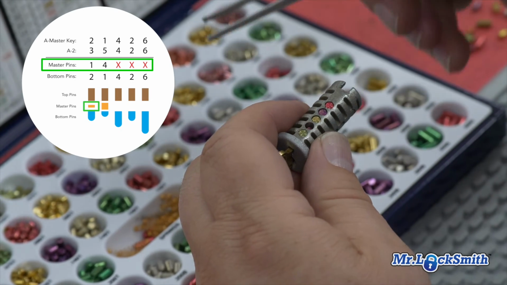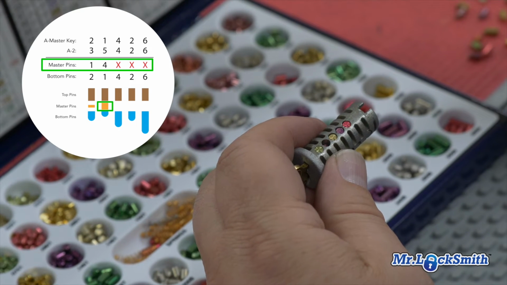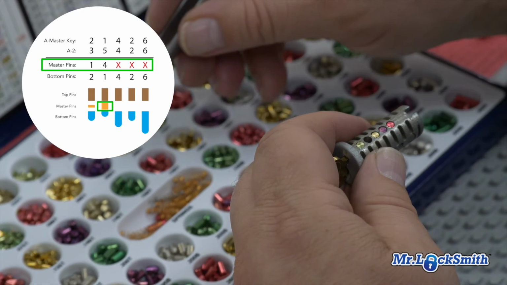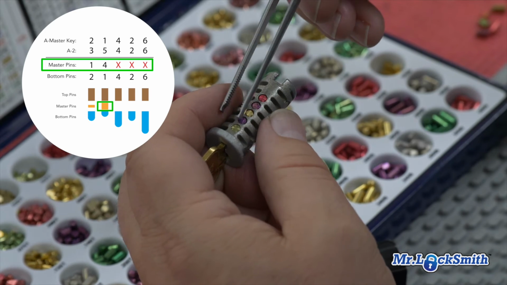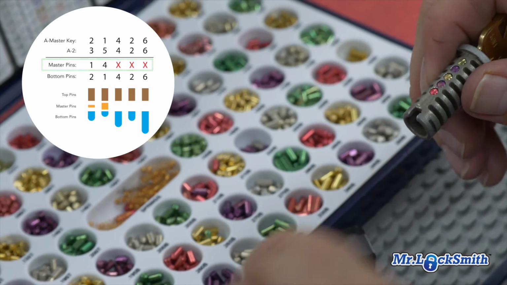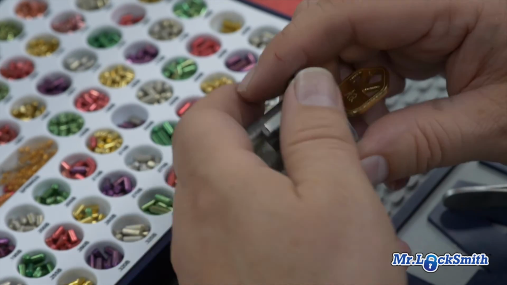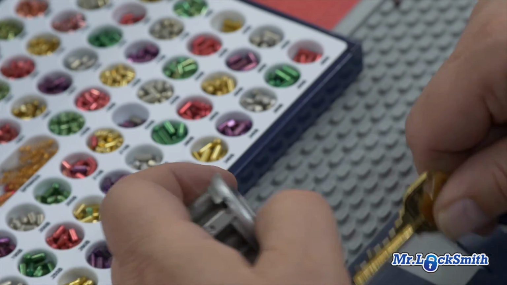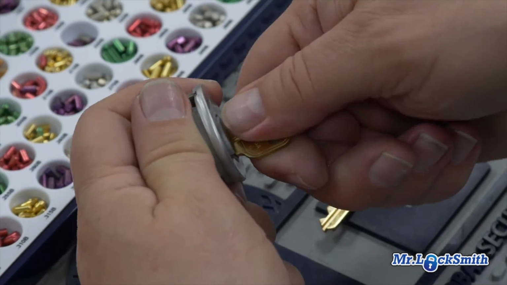And our next one is a 4 top pin. Master pin, top pin, 090 top pin. Throw that in. That looks perfect, nice and flush. So I can just put this key in any way I want. So we'll put in there. And we know the A2 key is perfect. And the master key should work. The master key is perfect.